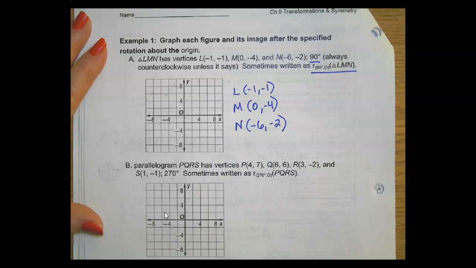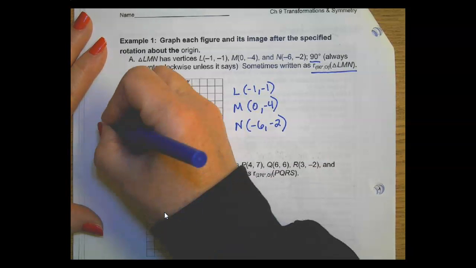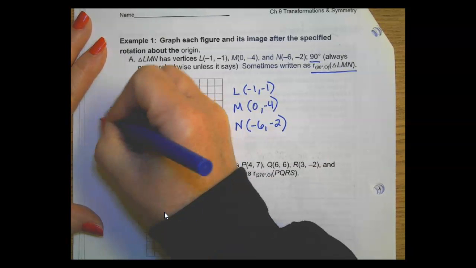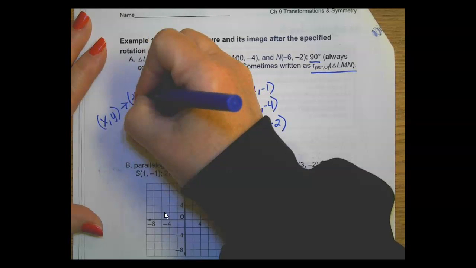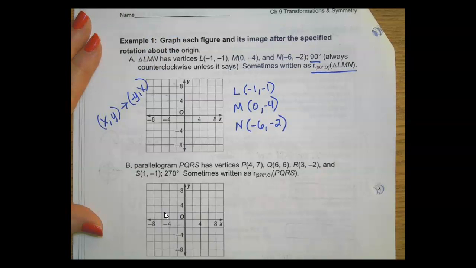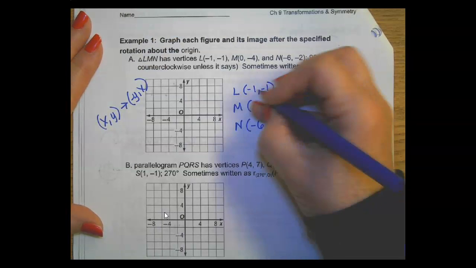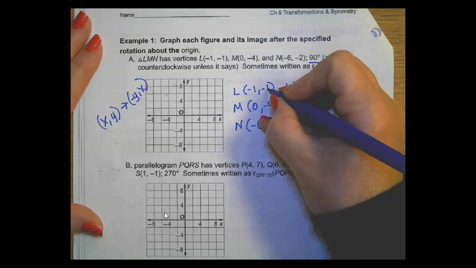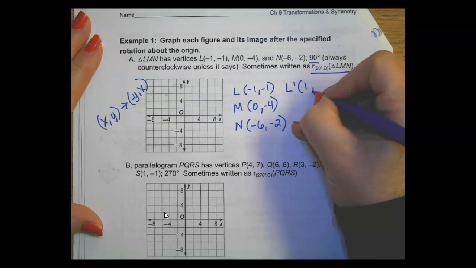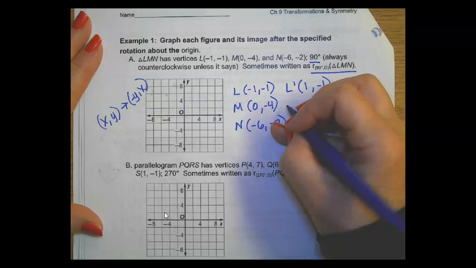Okay, for 90 degrees, I'm going to give you the rules. It says you change your x, y to the 90 degrees rotation as negative y, x. So I'm going to flip-flop it. So my L prime becomes the opposite of negative 1, which is positive 1, and the x stays the same.